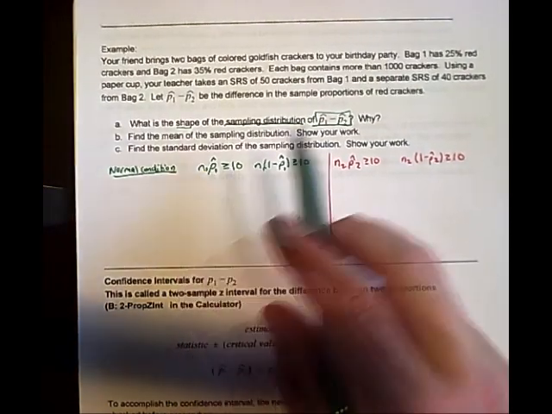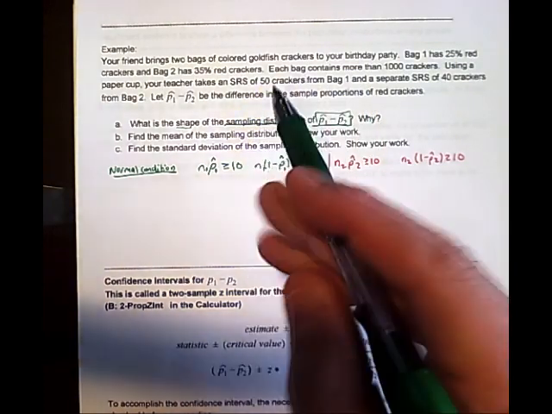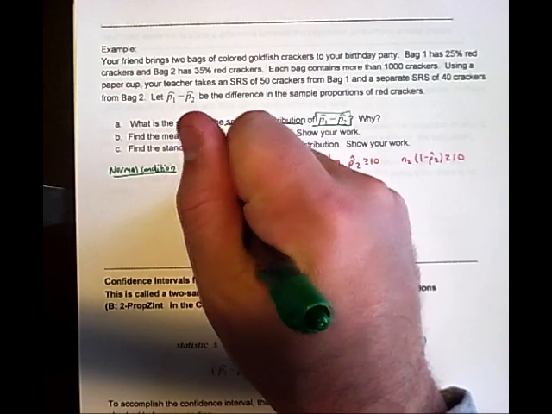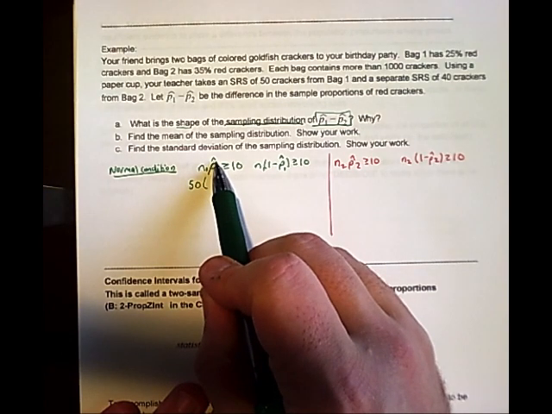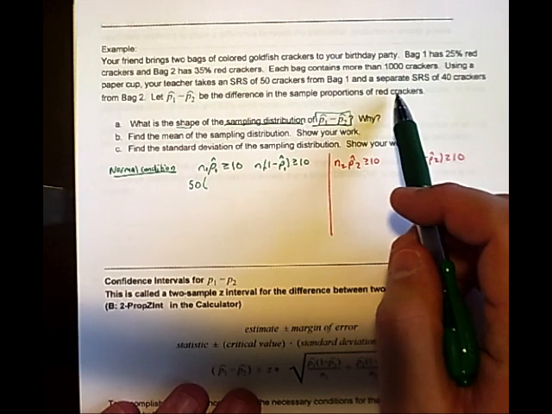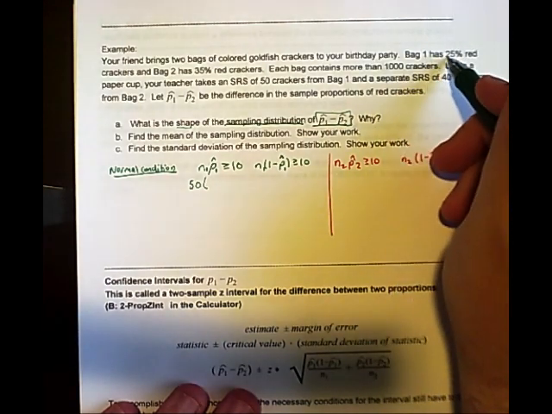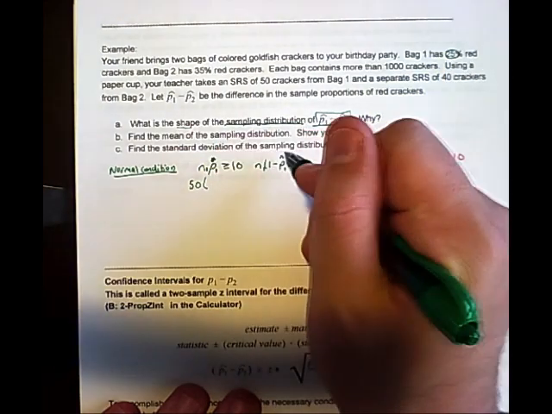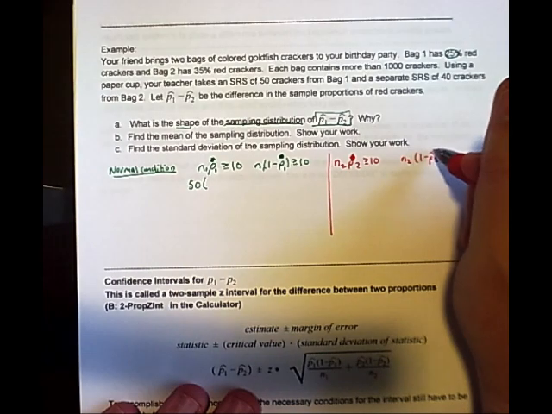All right. So let's just let the 1 represent bag 1. So in bag 1, I had 50 crackers. And then the proportion that are red from bag 1, well, I guess they gave us p. So this is not a hat anymore, I'm sorry. And they gave us p for the second one as well.